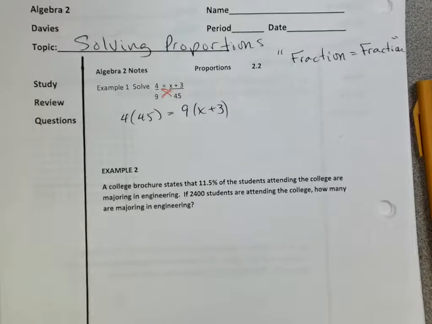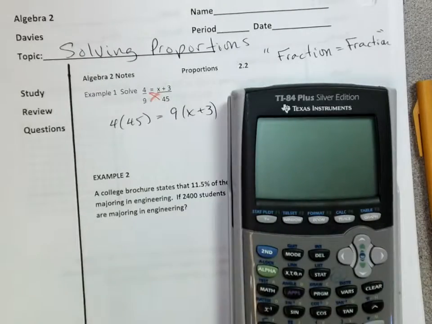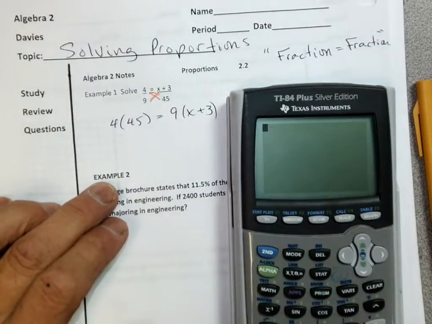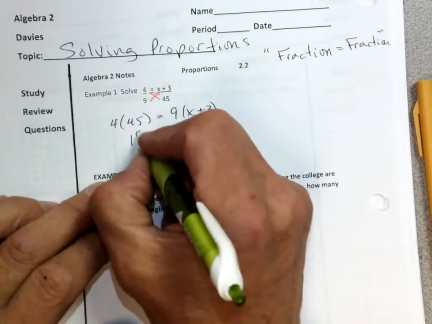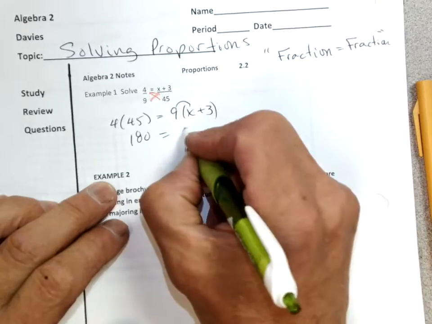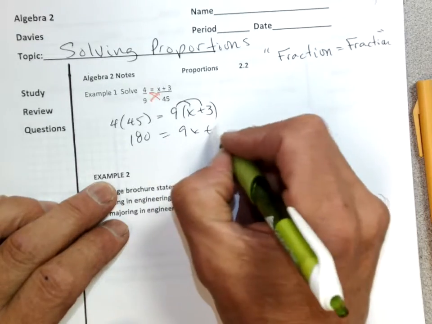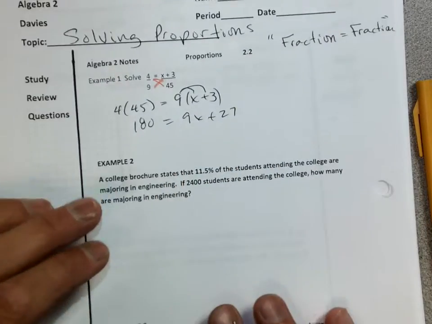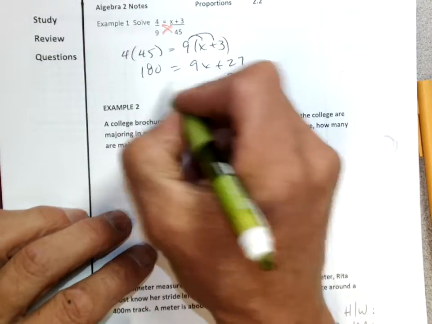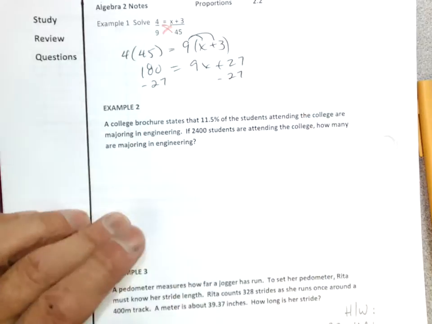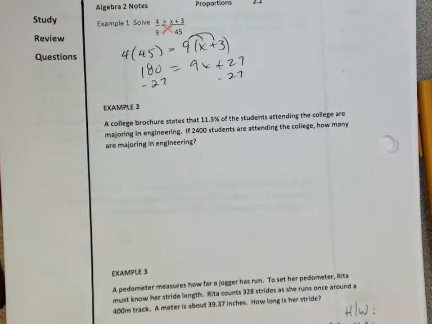And then we're just going to finish solving. So 4 times 45, I don't know what that is. Let's find out real quick. 4 times 45, 180. Yeah. 180 equals 9x plus 27, right? Minus 27. Minus 27. If I get going too fast, will you tell me, please? Okay, that's what I want to hear.